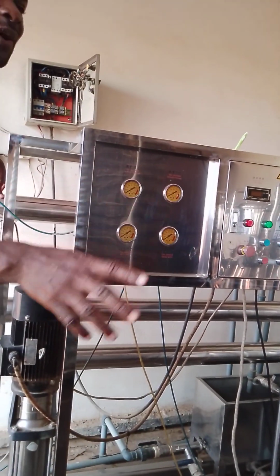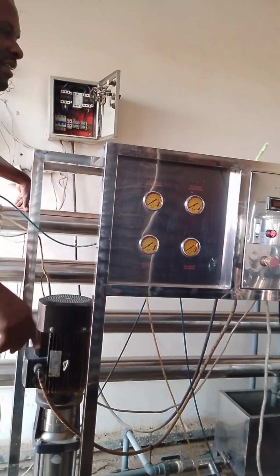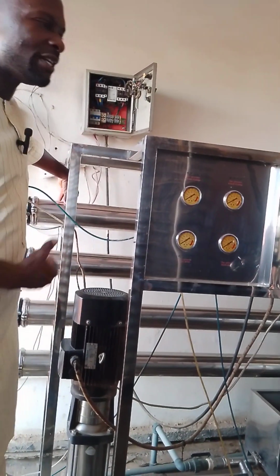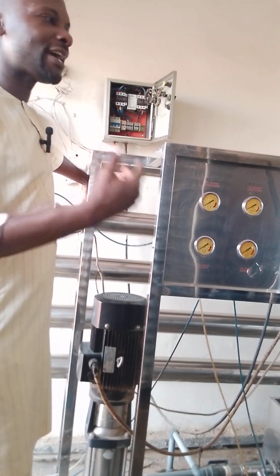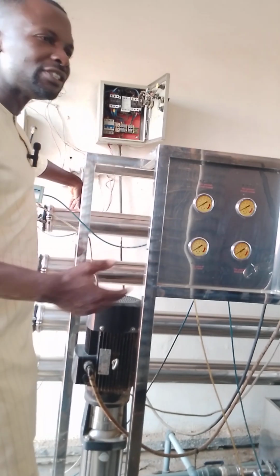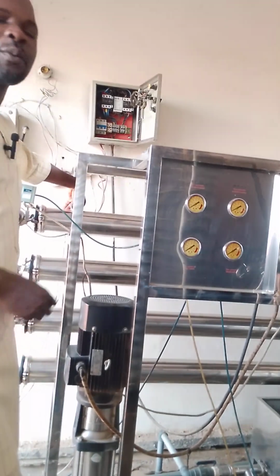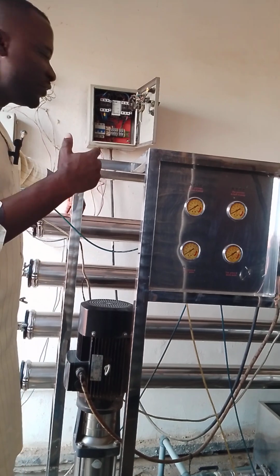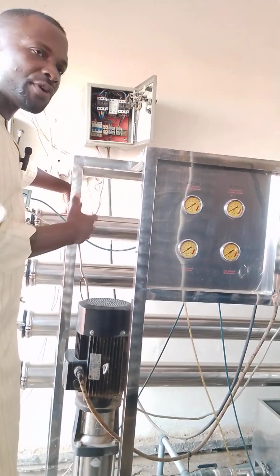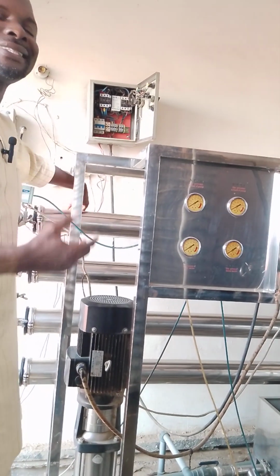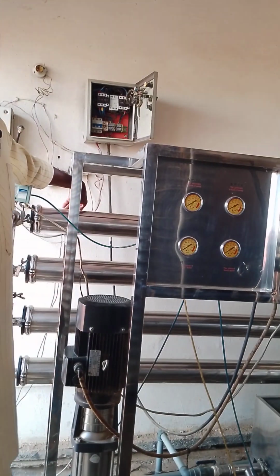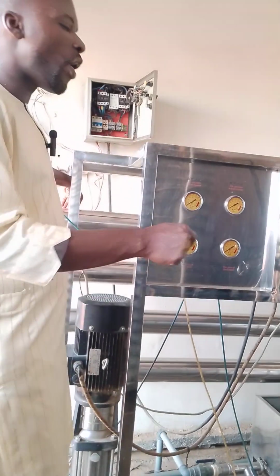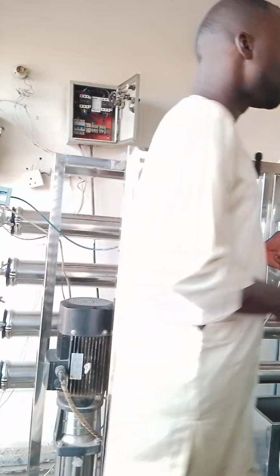Now, one of my bosses called me recently, and he was saying that the engineers are asking that he needs to wash his RO, and the RO is not even up to a year. I told him that it's not possible. Your membrane is supposed to last 3 to 5 years or more, depending on the water that is passing through the membrane.